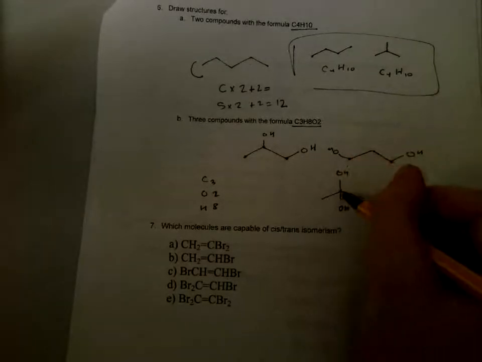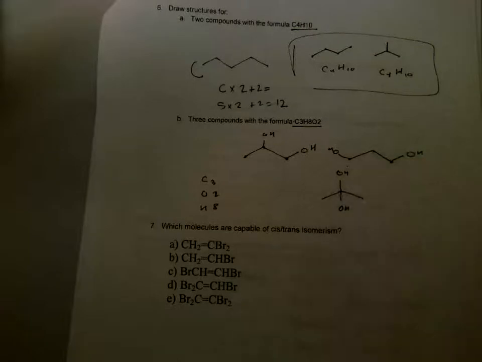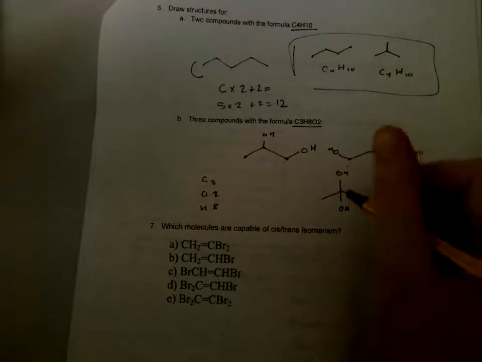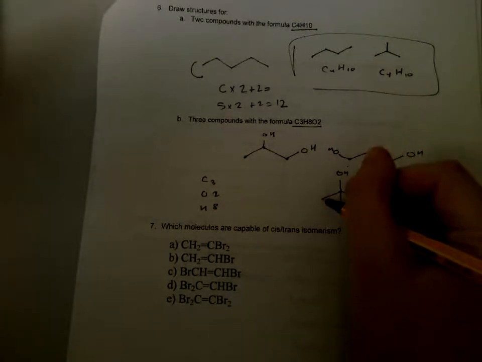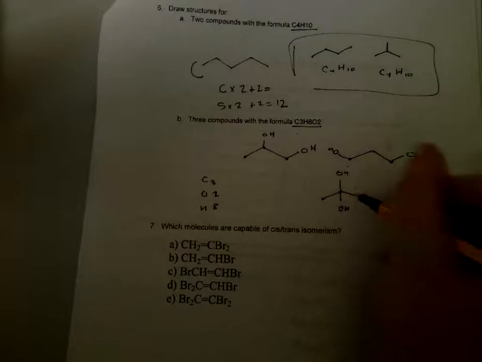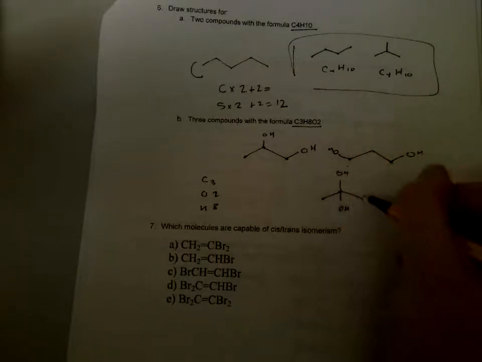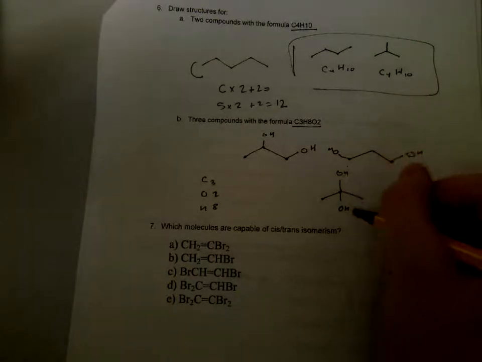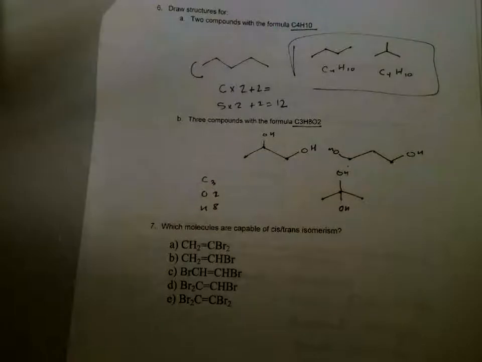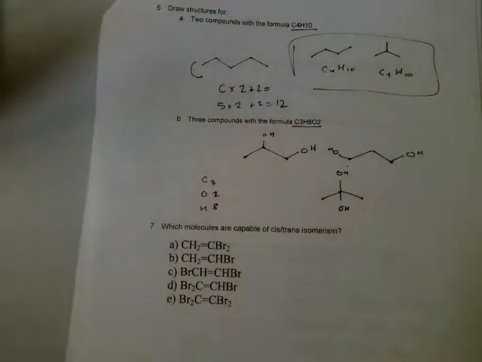So I kept the 3 carbon backbone in all of these and just moved the alcohols around. So let's see. This is 1, 2, 3 carbons, 2 oxygens, and then 1, 2, 3 hydrogens, 4, 5, 6 hydrogens, 7, 8 hydrogens. Nailed it. So these are all constitutional isomers.